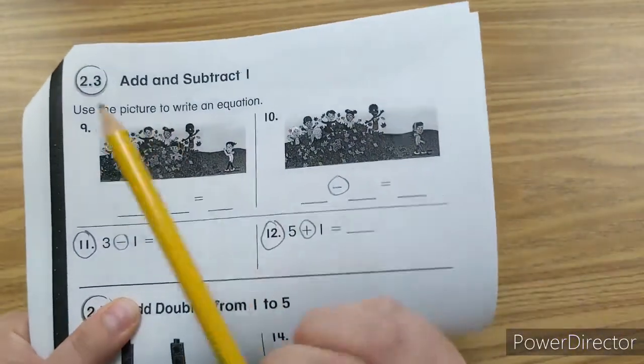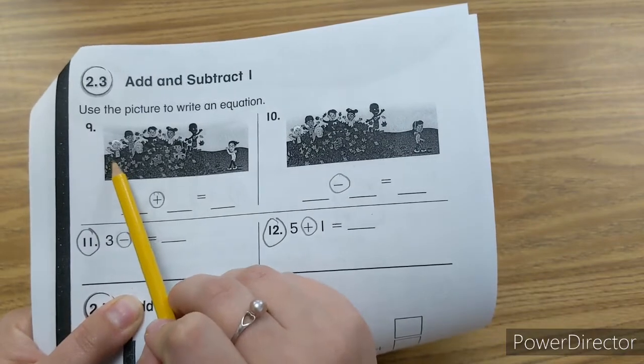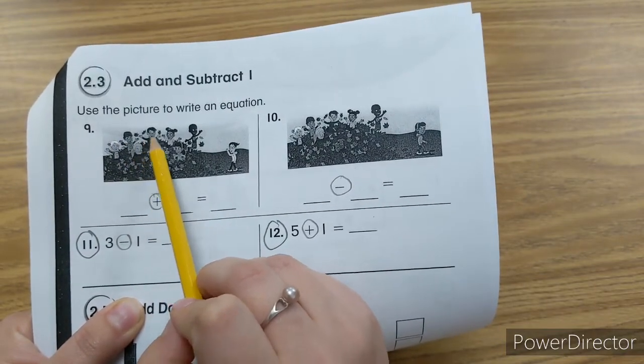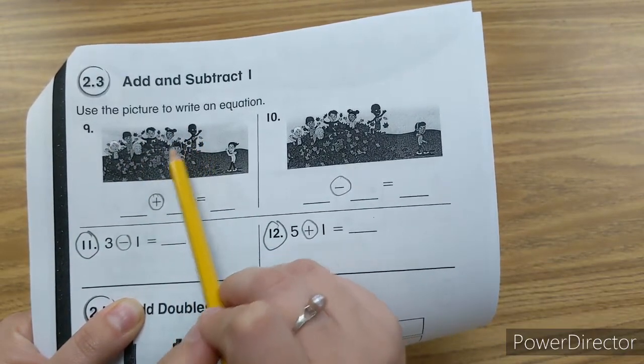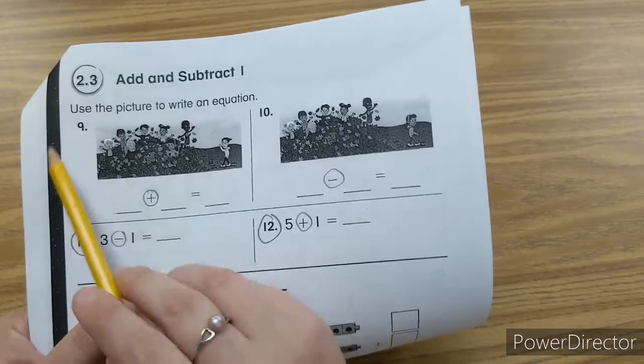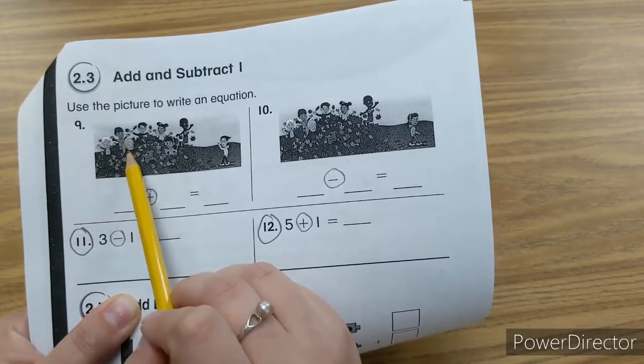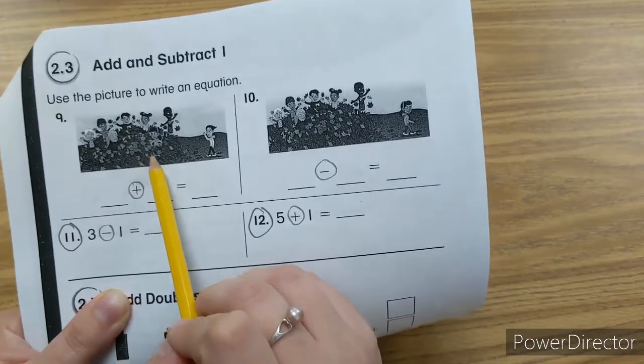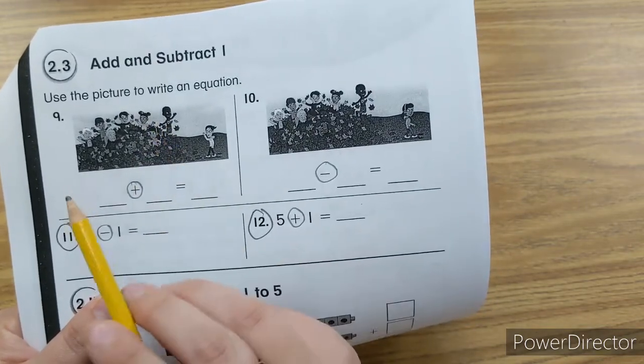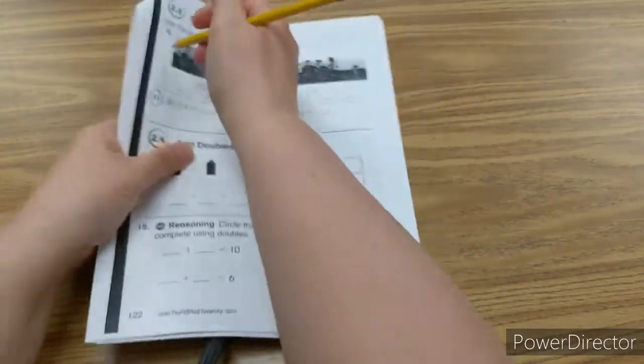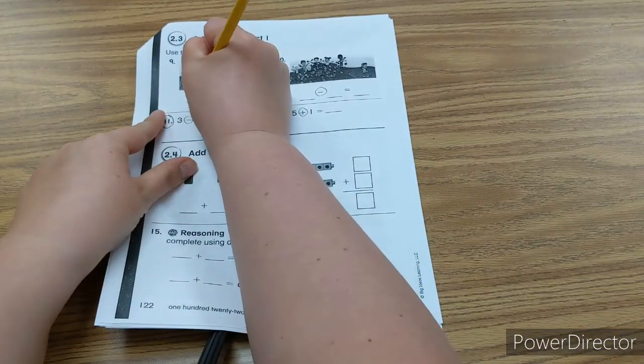I'm going to bring it up closer so we can see the pictures really well. 1, 2, 3, 4, 5, 6, 7, 8. Let's do that again. 1, 2, 3, 4, 5, 6, 7, 8. There are 8 kids in there. That's tricky, that picture.